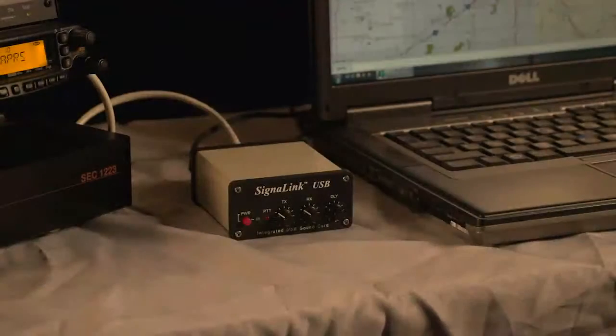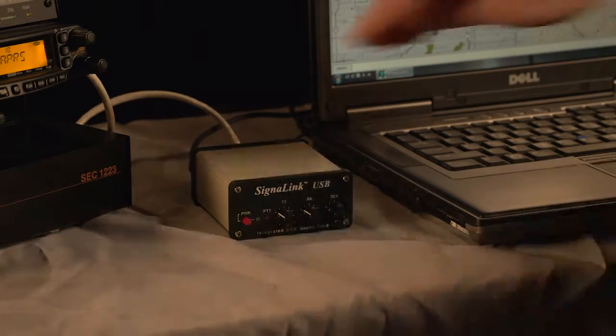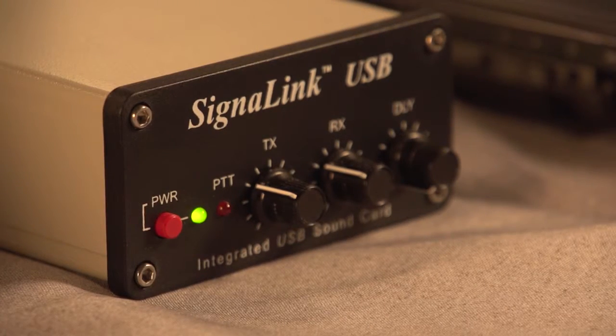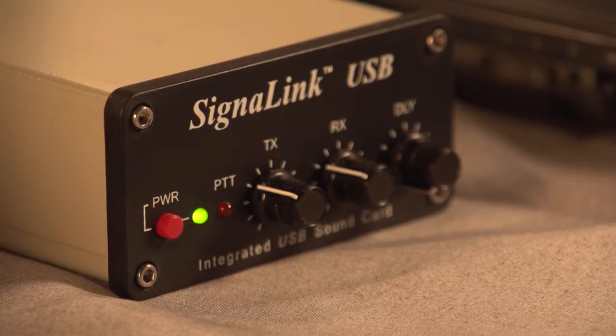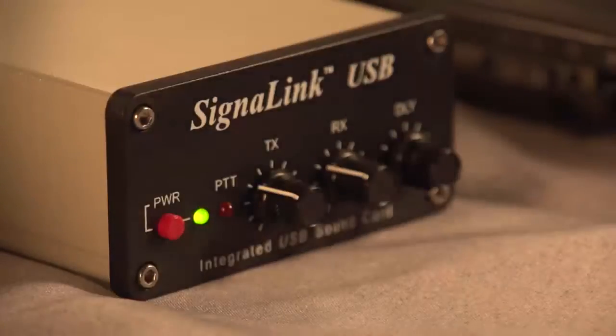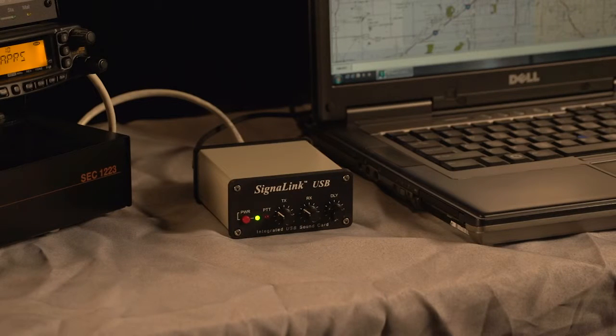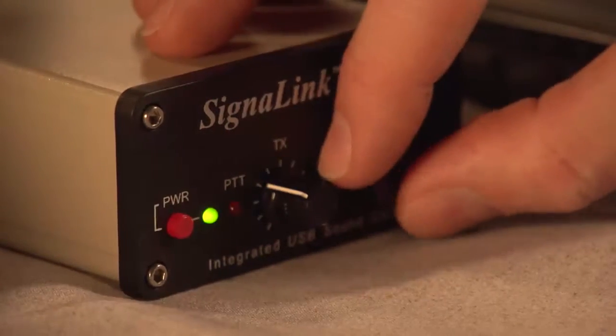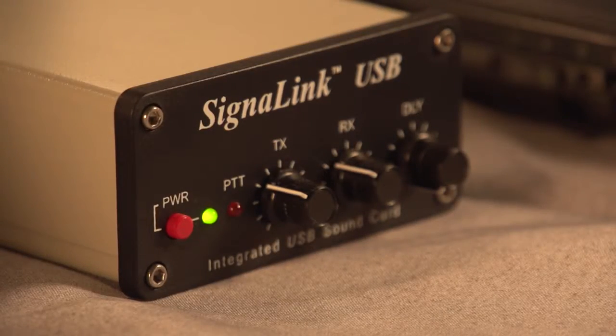In order to use the SignalLink, you have 4 controls on the front. The power button, simple enough. Press it in to turn the power on in the SignalLink. Press it again to turn the power off. The audio levels should be configured when you arrive, but if you need to adjust them, the transmit and receive audio levels are the left and middle knobs on the box.